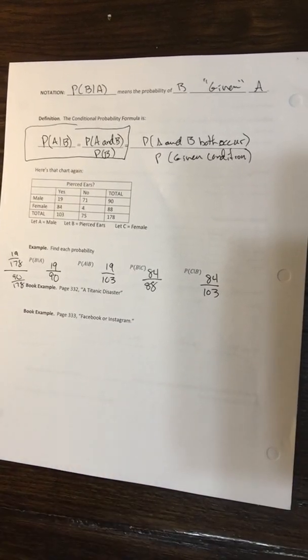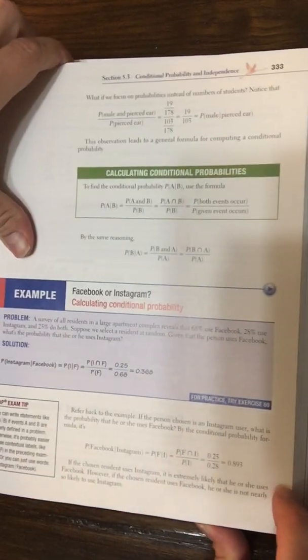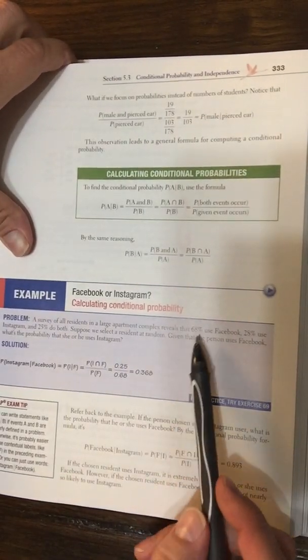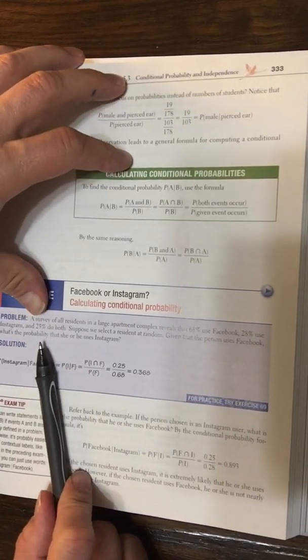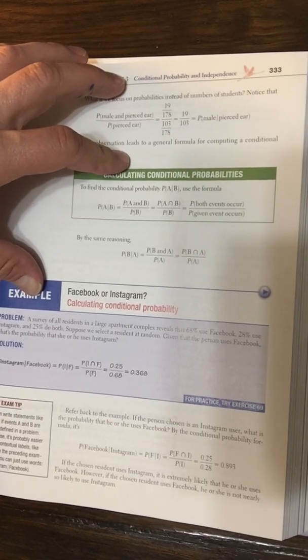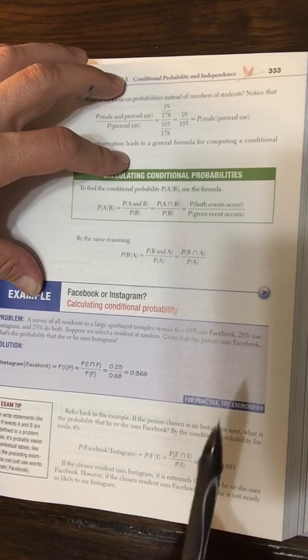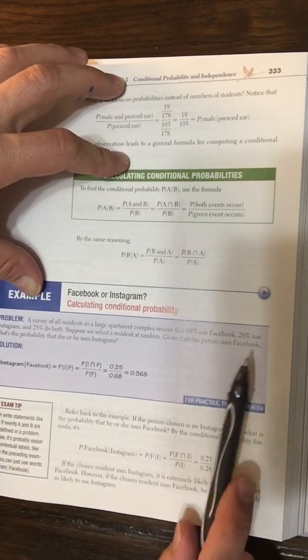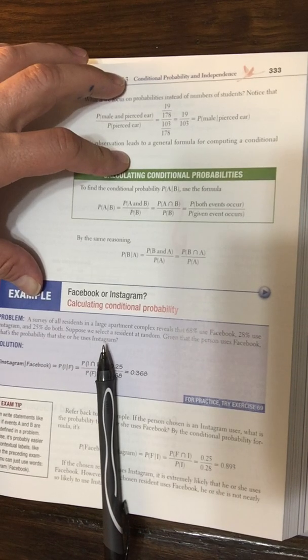Well, look, I got another one. Page 333. I'm doing a lot of reading today. A survey of all residents in a large apartment complex reveals 68% use Facebook, 28% Instagram, and 25% do both. We've seen this kind of thing for, I think, the Venn diagrams and two-way tables, right? Suppose we select a resident at random. Given the person uses Facebook, what's the probability he or she uses Instagram? Now, I could make a two-way table. We did that. Or I could make a Venn diagram.